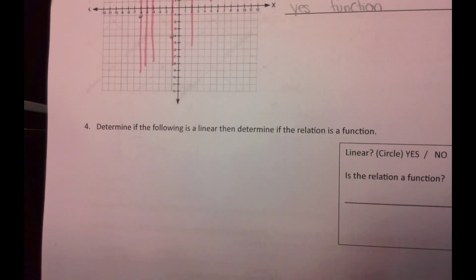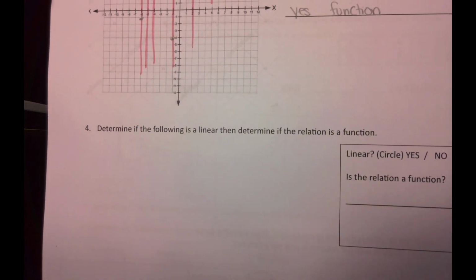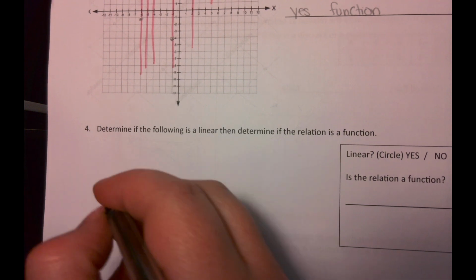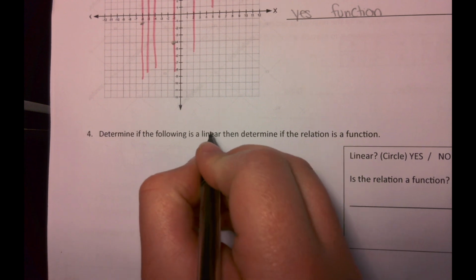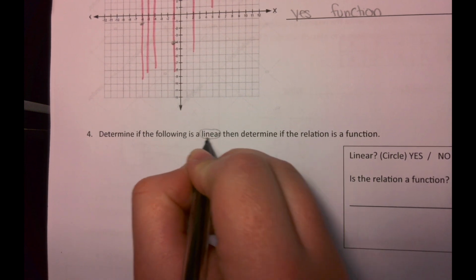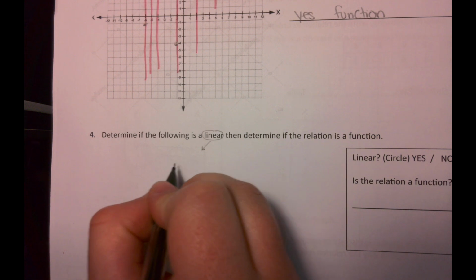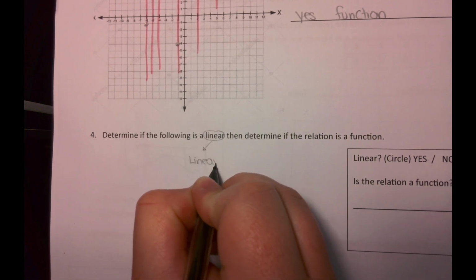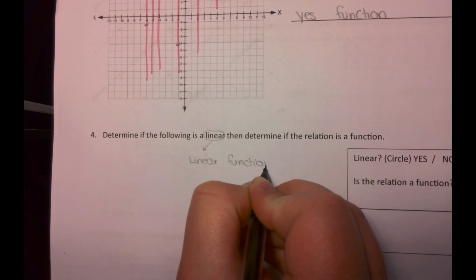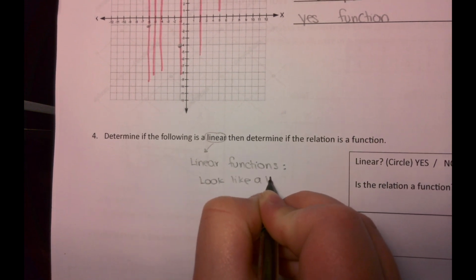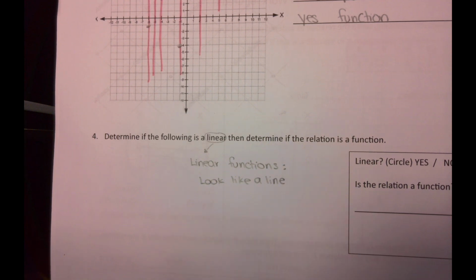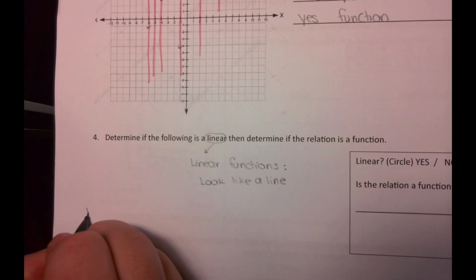Moving forward, determine if the following is a linear. Oh no, there's a question missing here. That's okay, we're going to skip that. So what we're looking for is to determine if something is linear or not. If it is linear, it should say a linear function. That's a typo. Linear functions will look like a line, and then for the equations, we're looking for no exponents.